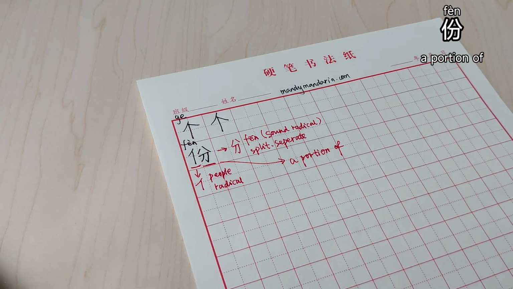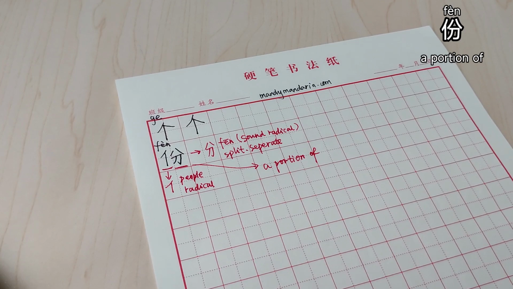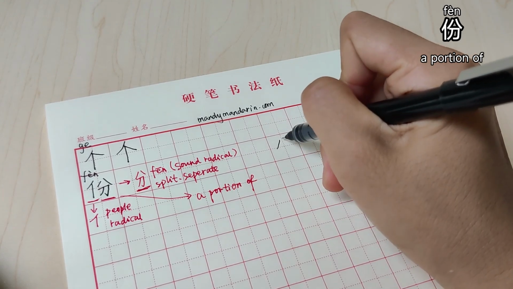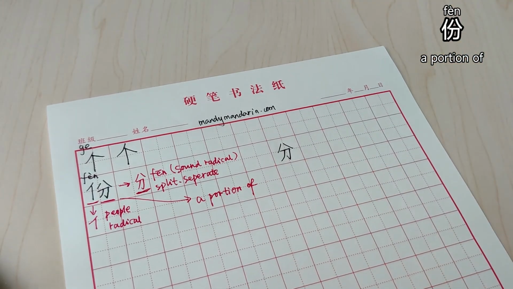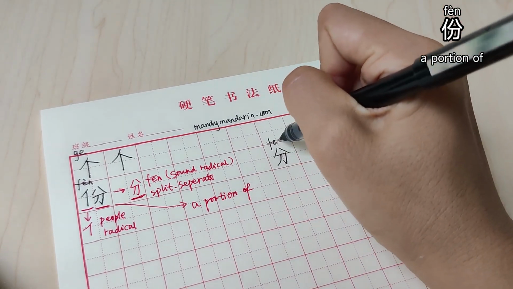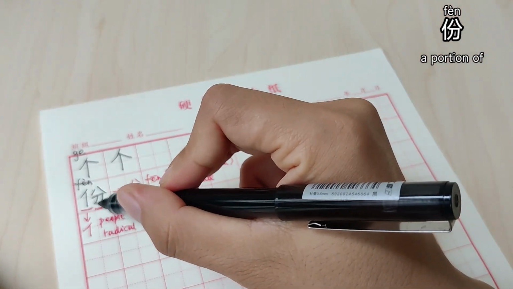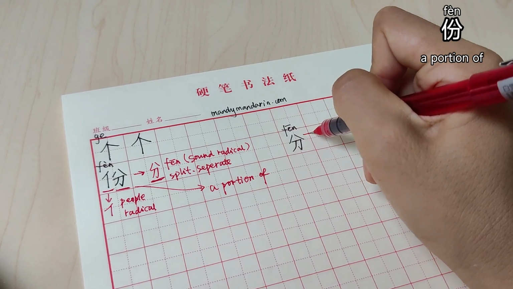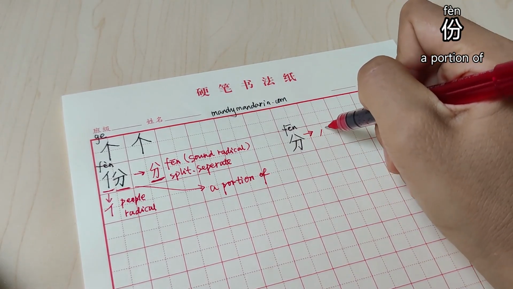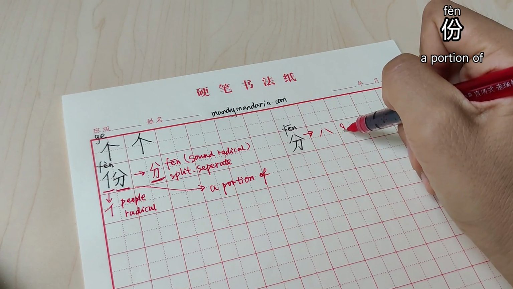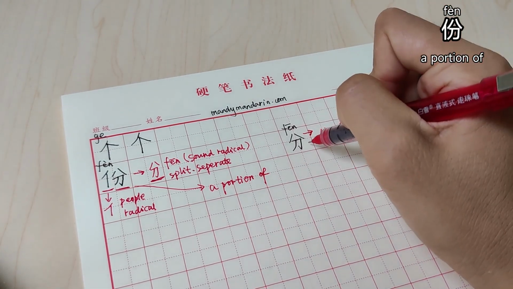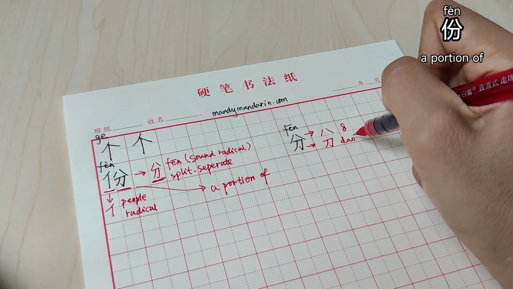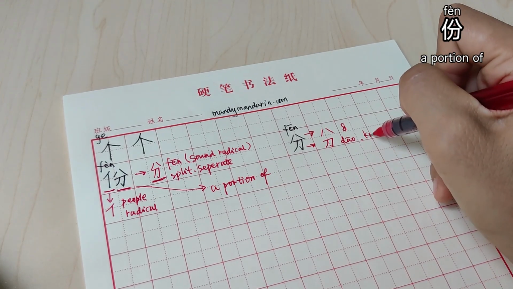Another very interesting part that I would like to share with you is the 分 character. This is the right part of 份. And this part on the top, it kind of looks like the number 8, right? And in the bottom part, this is 刀. 刀 means knife.